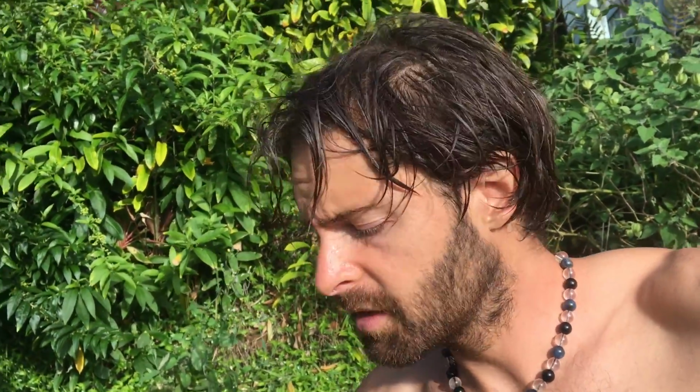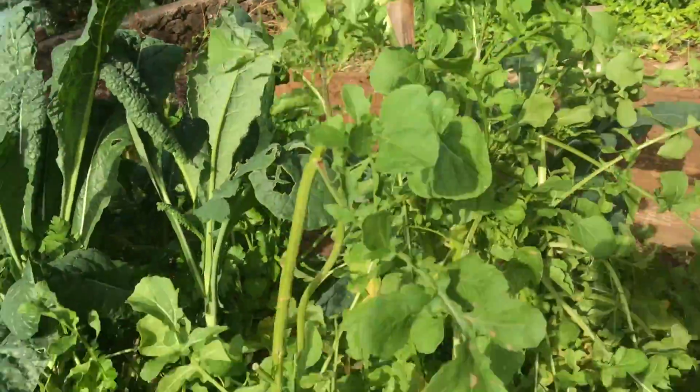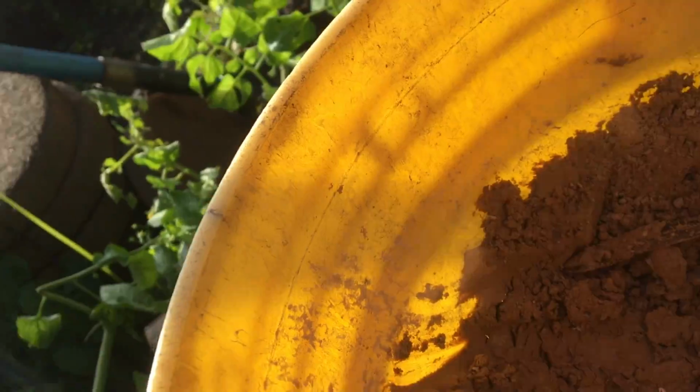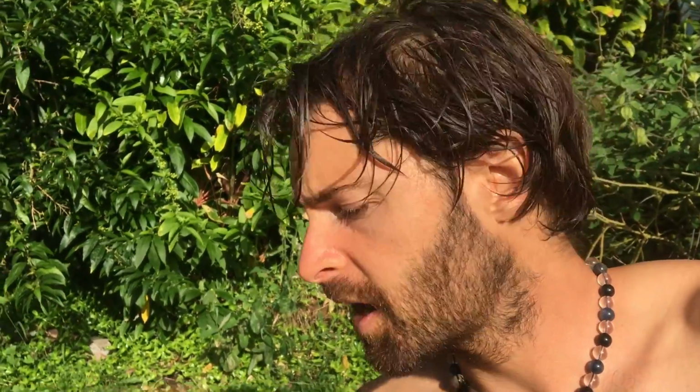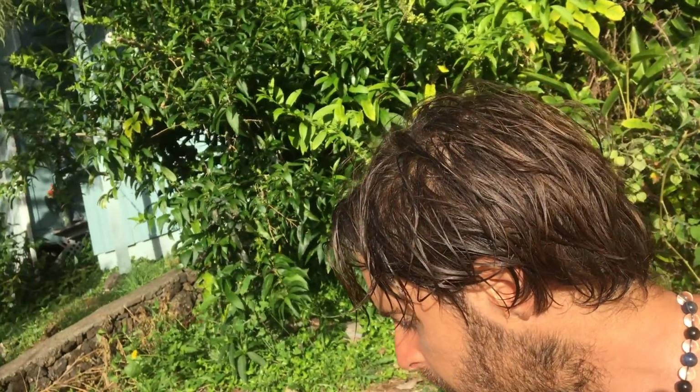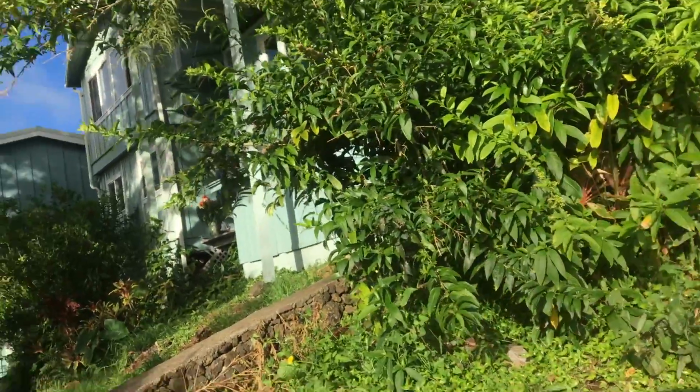But the whole purpose of this is you take these base minerals here, this stuff and this stuff, which is the same stuff, just without water. What you need to do is get that digested by some life form. So the bacteria will synthesize it and make it into a form that's absorbable by the plants.